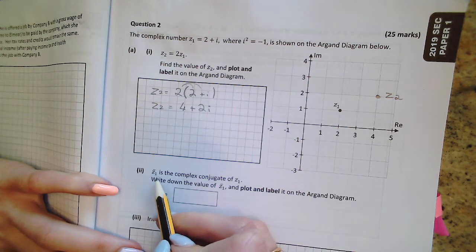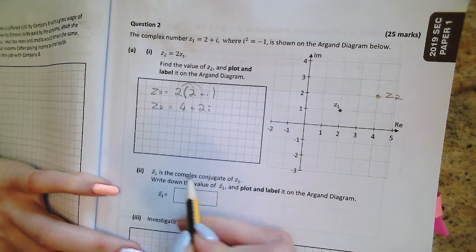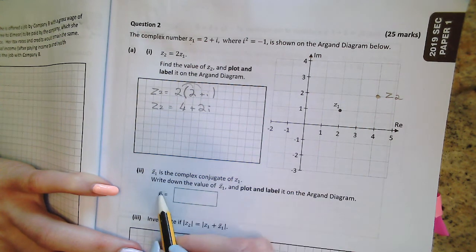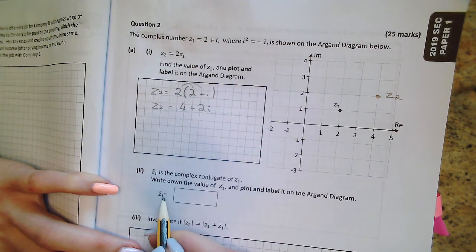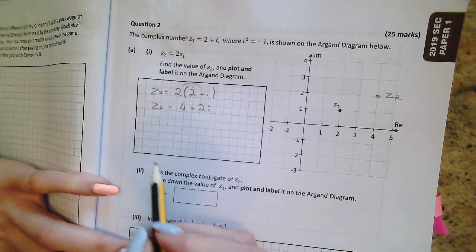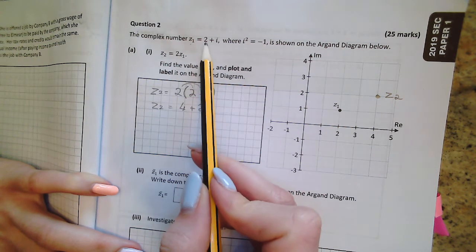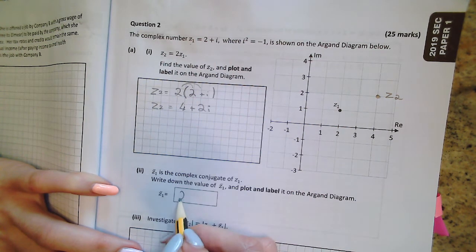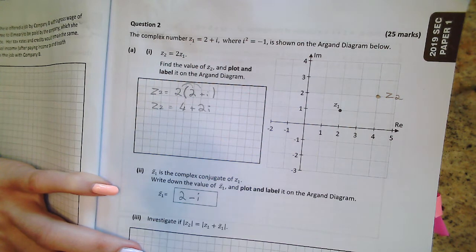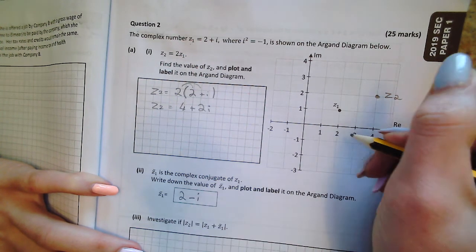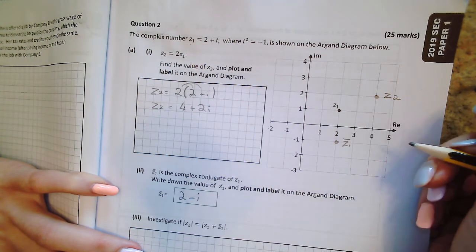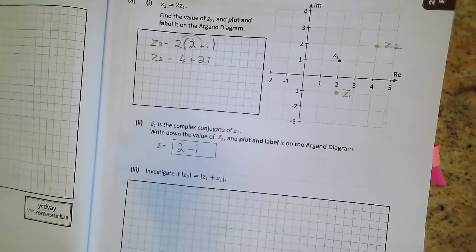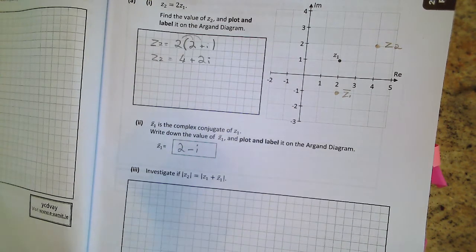Part 2. Z bar, with a little hat on it, is the complex conjugate of Z1. Write down the value of the conjugate of Z1 and plot it. So for the conjugate, all you do is change the sign of the imaginary part. So Z1 is 2 plus i, so the conjugate is 2 minus i. Done. Plot that as well. 2 minus i. So this is Z1 conjugate.